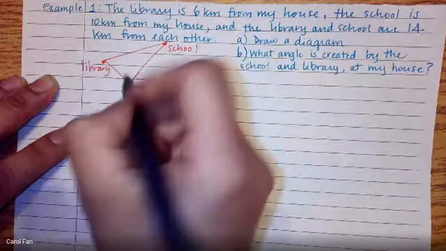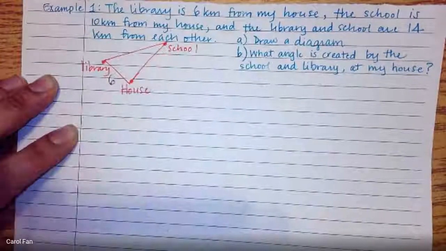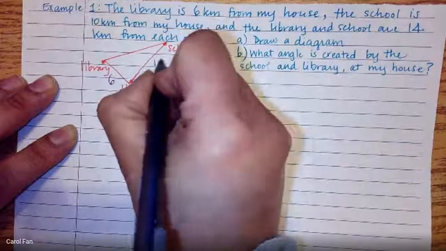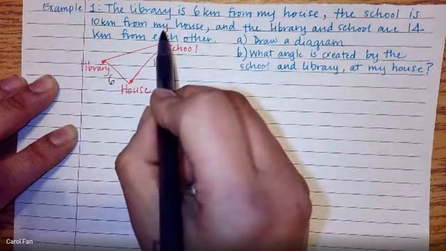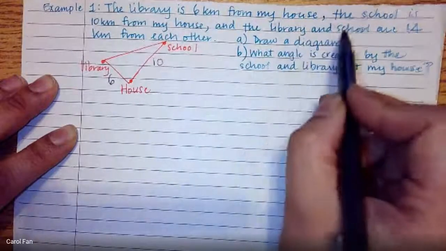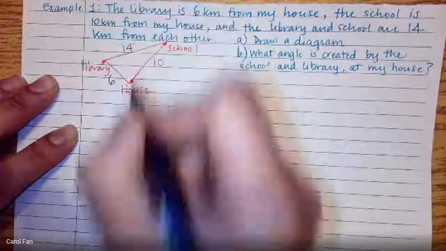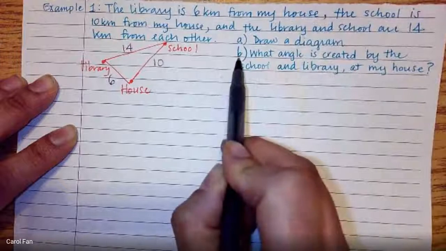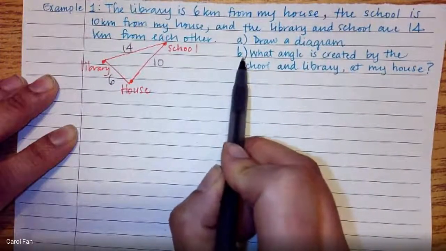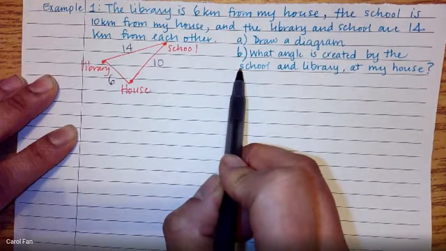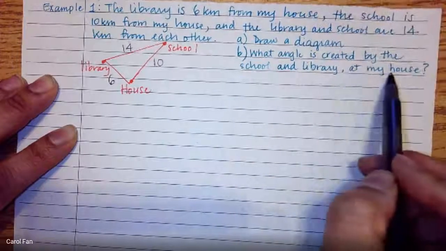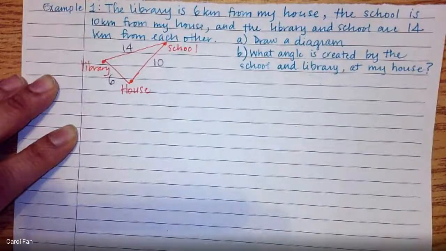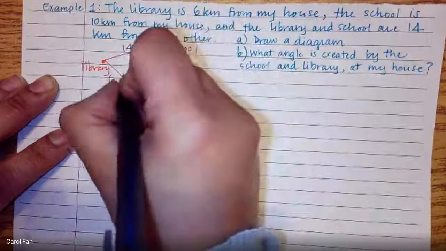I know that from the library to my house is 6 kilometers. From my house to the school is 10. And from the library to the school, it's 14. So we've drawn our diagram. The next thing it's asking is what angle is created by the school and the library at my house? So I know here's the library, here's the school. I am interested in knowing this angle.